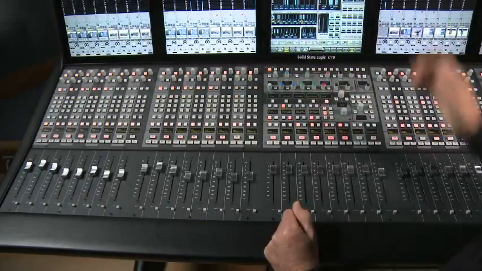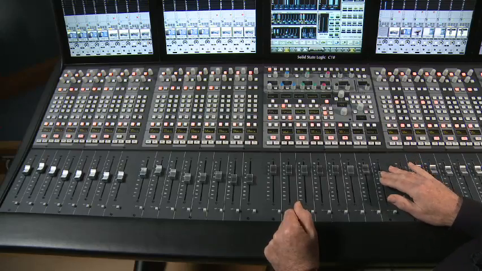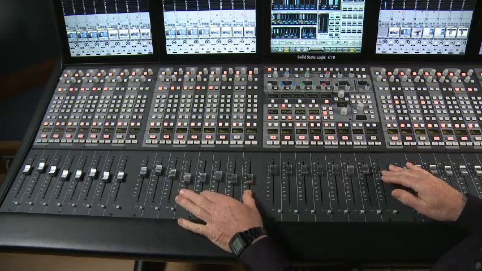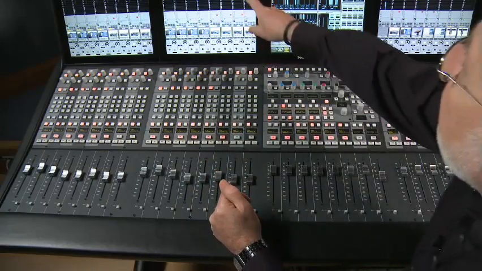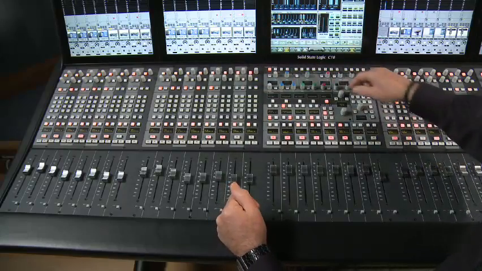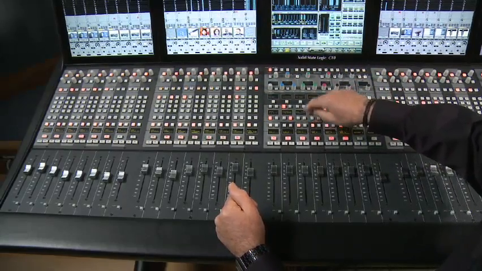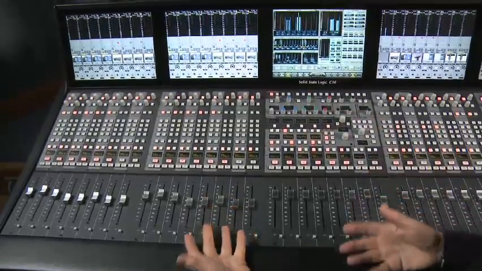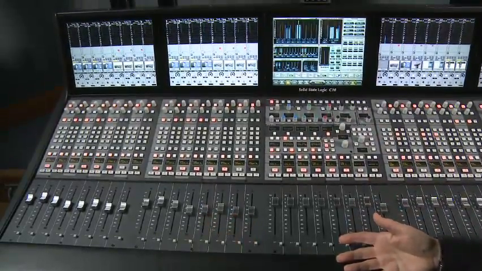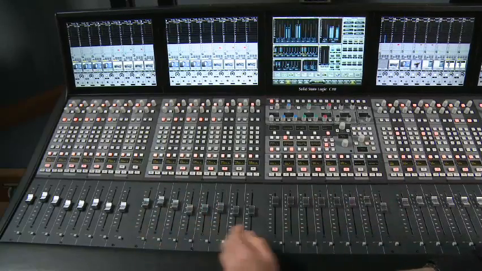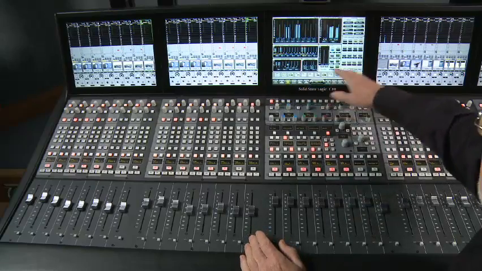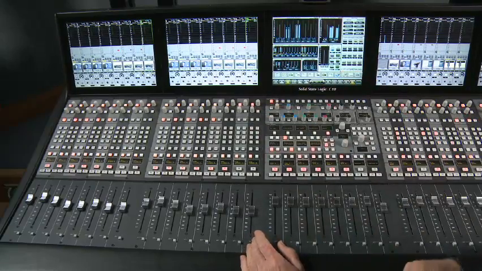When we spill a VCA master, we're not just bringing the faders to the surface, we're bringing the complete strip to the surface. As you can see, we get a completely different set of iconic images. So what we're doing is we're bringing up channels that were on a separate layer into the current layer. So we have full access to EQ, dynamics, full control over the routing.